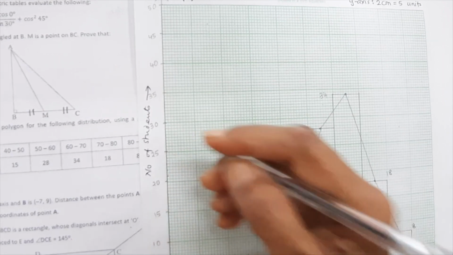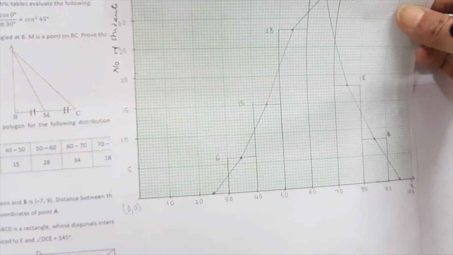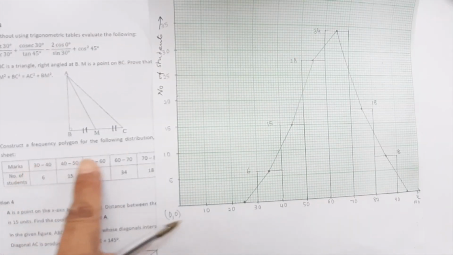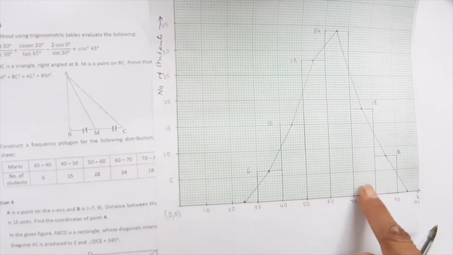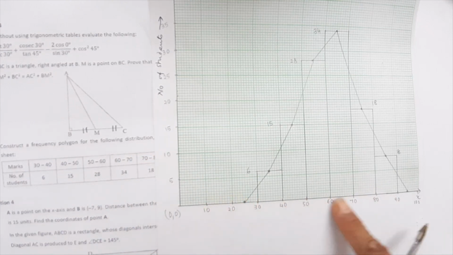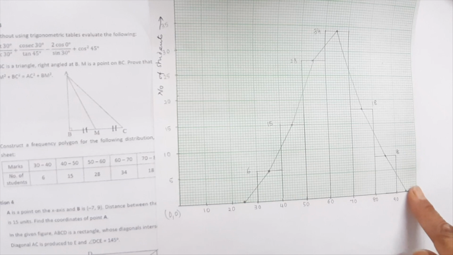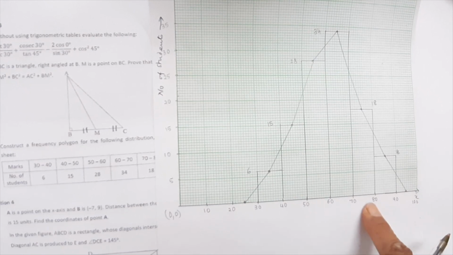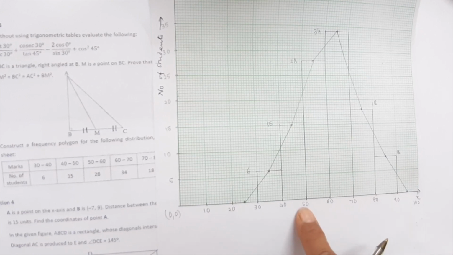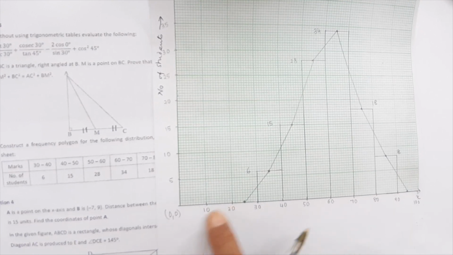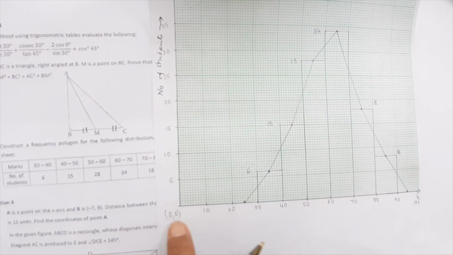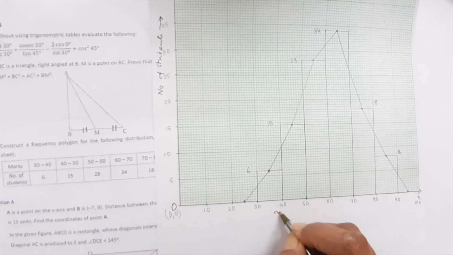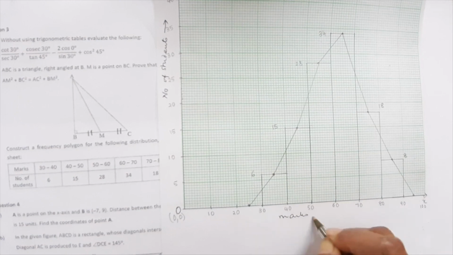Got that? Alright. On the x-axis, as you can see, the values start from 30 going up to 90. There are 10 squares here. So this is 100, this is 90, 80, 70, 60, 50, 40, 30, 20 and 10, and this is 0. So this is the origin, which I'll write as O, and these are the marks.